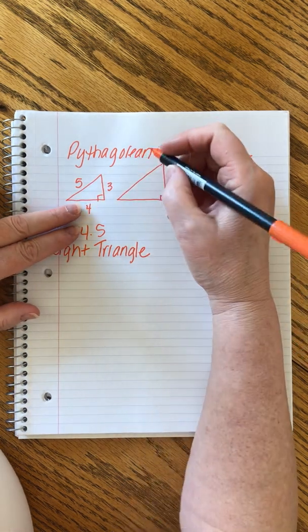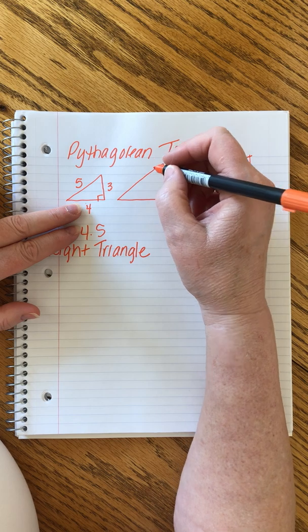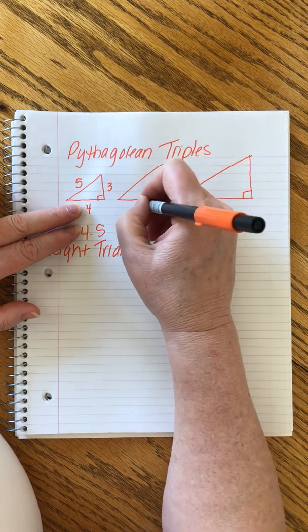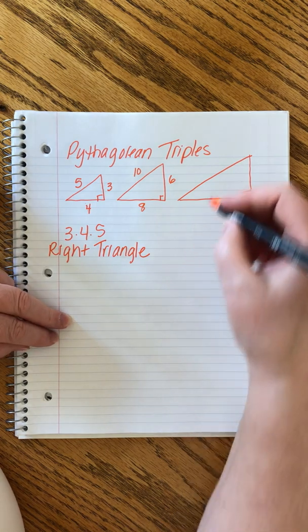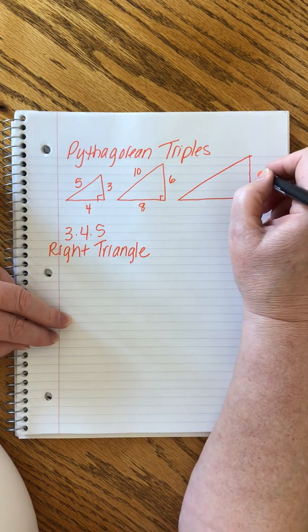This one is called the 6, 8, 10 right triangle.